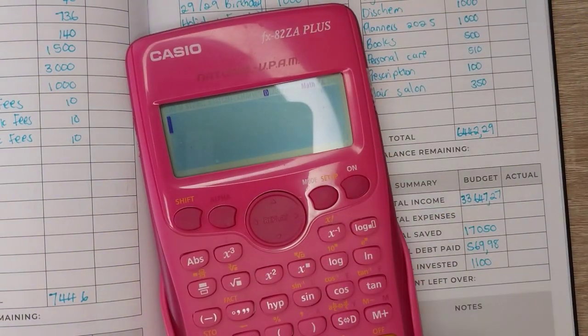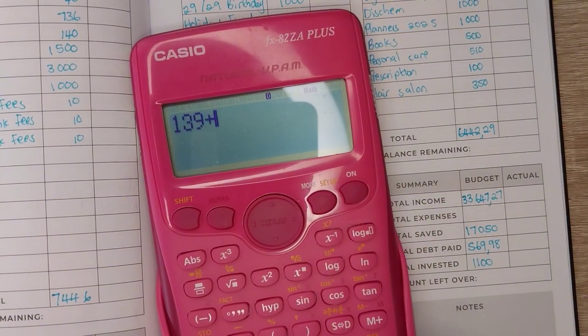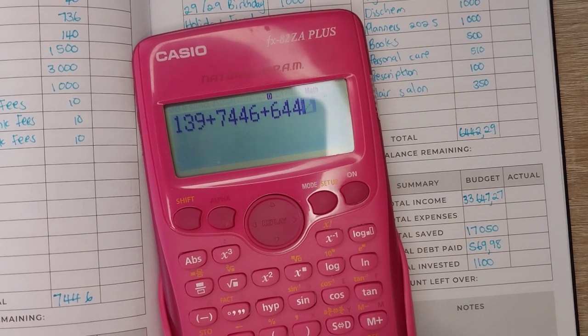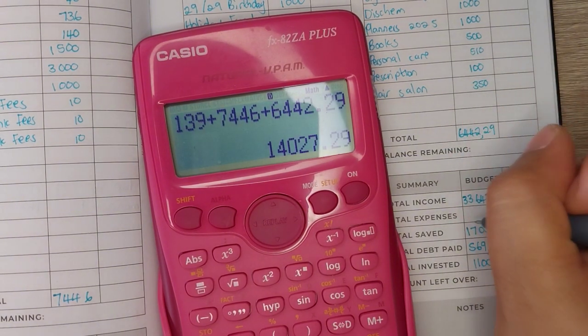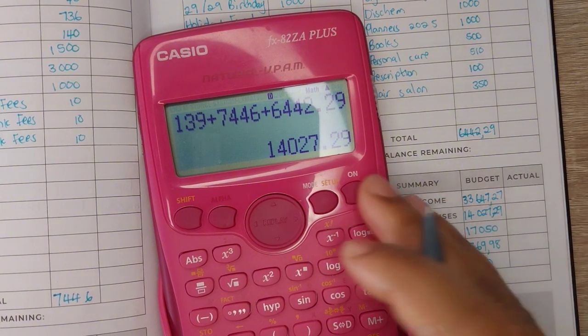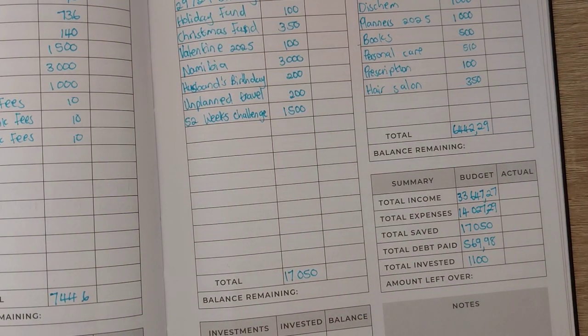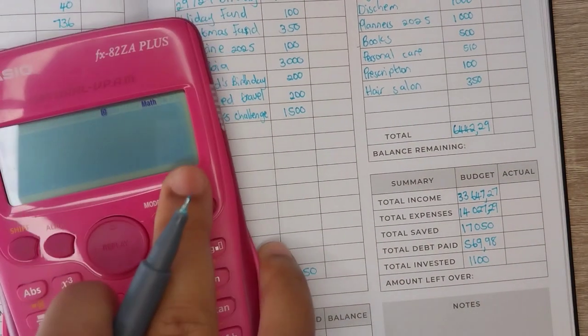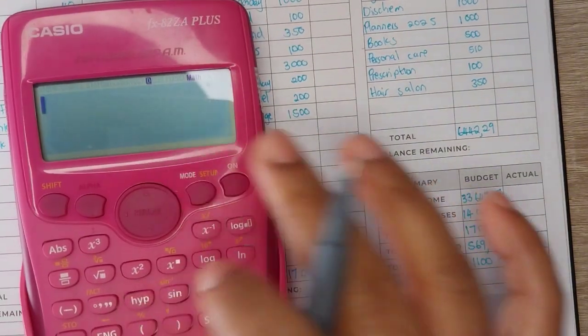Lastly, total expenses is 139 plus 7,446 plus 6,442 rand 29. Total expense budgeted at 14,027 rand 29 cents. So I love zero-based budgeting. So let's just calculate the summary to ensure that nothing is left over in the budget. Every single cent has a job to do for this month of September 2024.